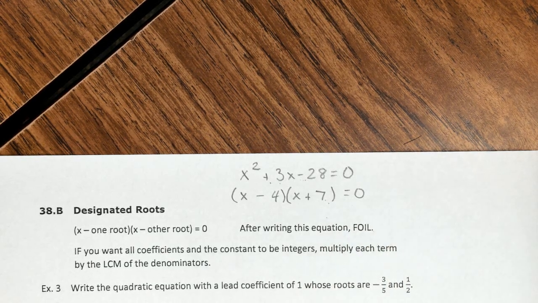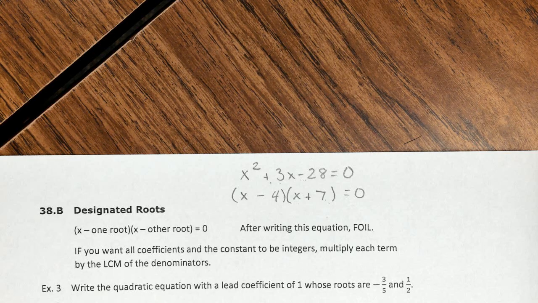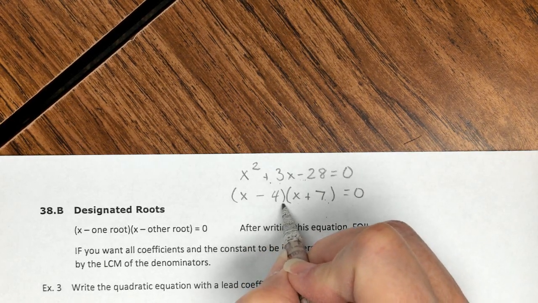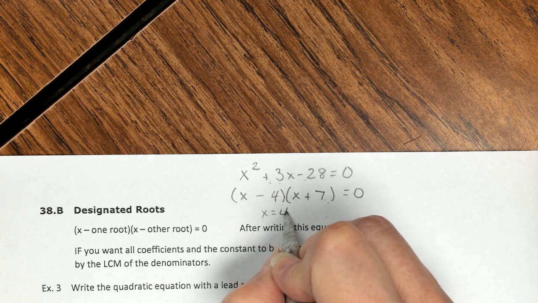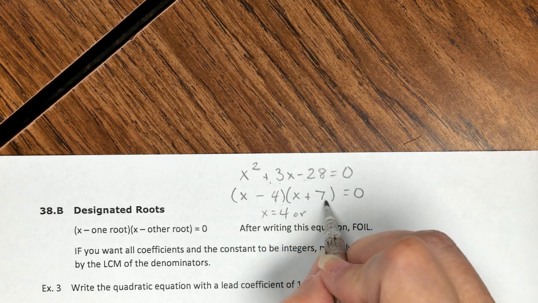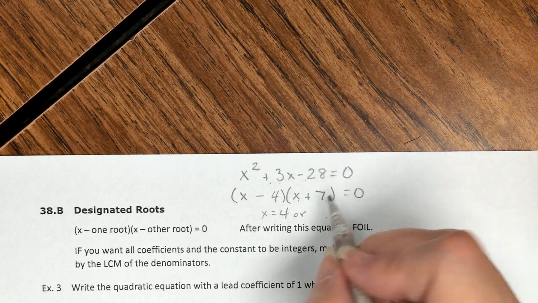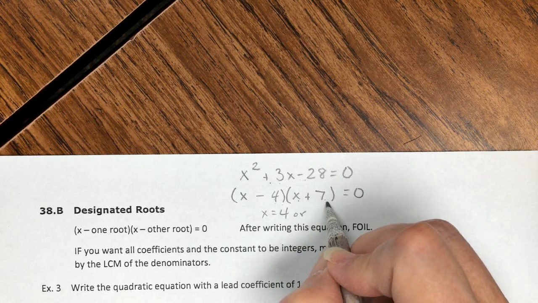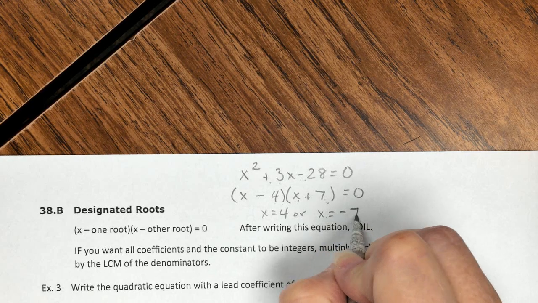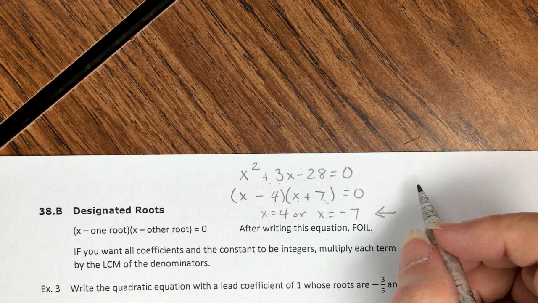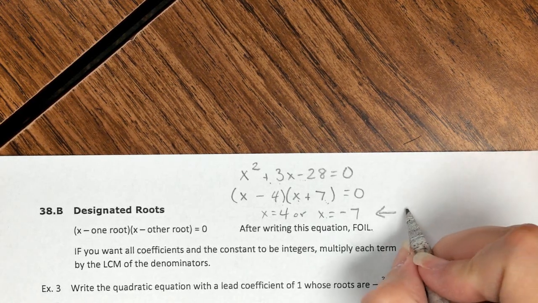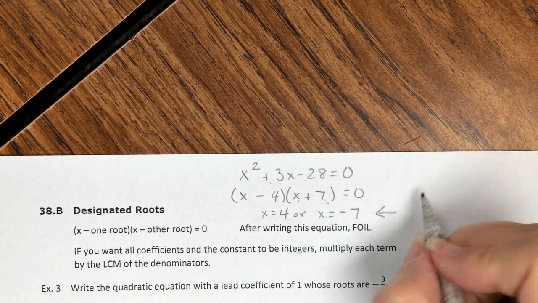Okay, and then we know the zero product property states that when you multiply two numbers and get 0, one of those factors has to be 0. So either x minus 4 is 0, which means x would be 4, because 4 minus 4 is 0. Or x plus 7 equals 0, which means x has to be negative 7, because then when you add those, you'd get 0. All right, these solutions, they're also called the roots of the equation, 4 and negative 7.